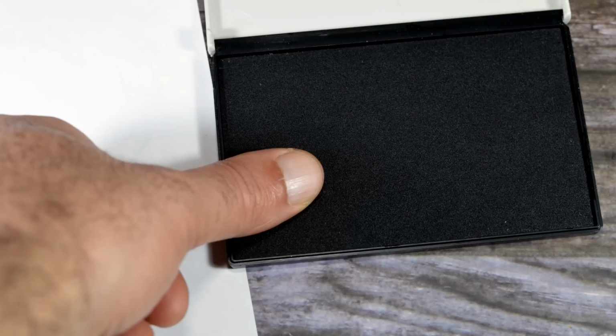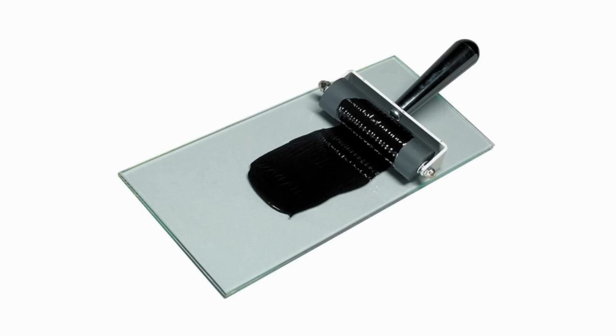An ink pad is placed on a firm platform in such a way that the forearm should be parallel to the ground. In case an ink pad is not available, a roller is used to roll ink on a glass slab. The ink is evenly spread on the glass slab using the roller. This slab is then used in place of an ink pad.